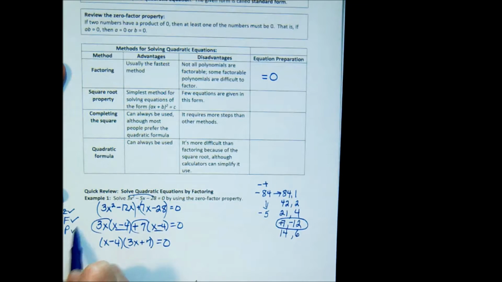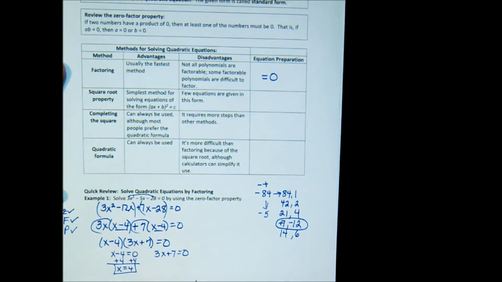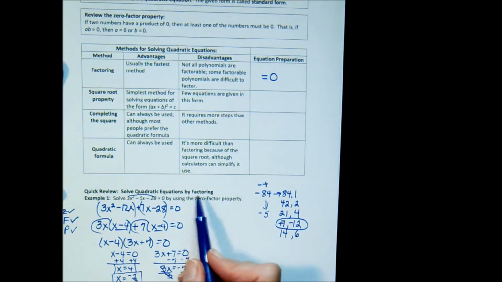Now we apply the property, which means set each factor equal to 0 and solve those two little equations. So here I add a 4 to both sides and I get x equals 4. Here I subtract a 7 and divide by 3, and I get x equals negative 7/3. And we have our two answers that we got by using the zero factor property and factoring.